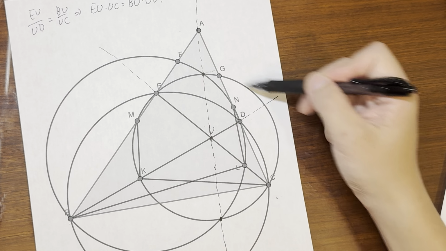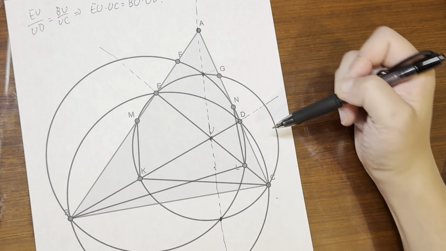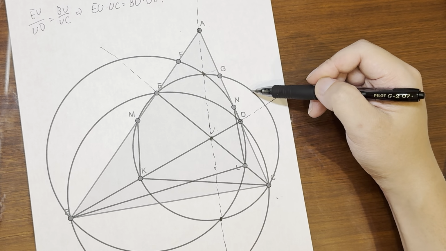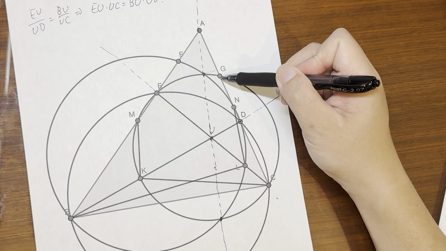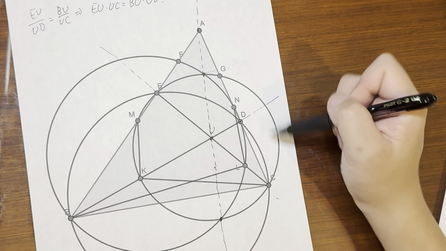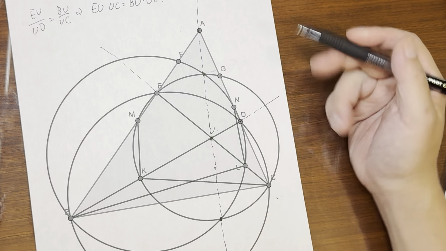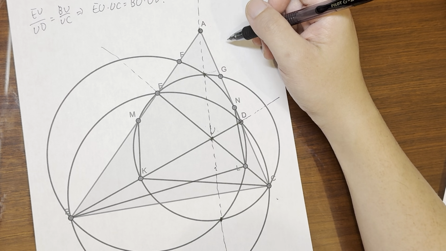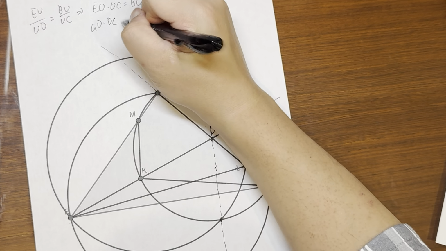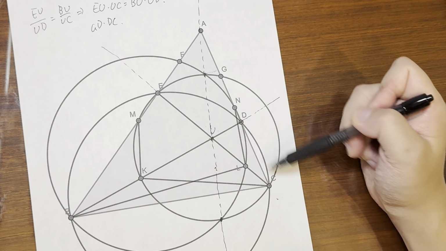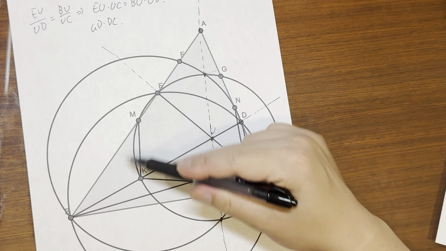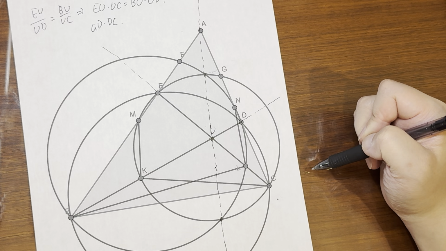So if we look at the circle CME, we know that D is inside of this circle and GD would be part of the chord of this circle. So we can think about GD times DC, which is the power of D to the circle CME.